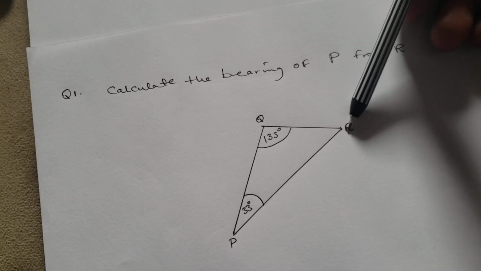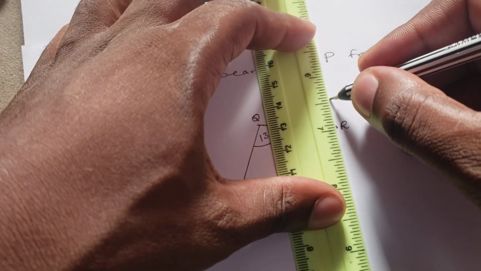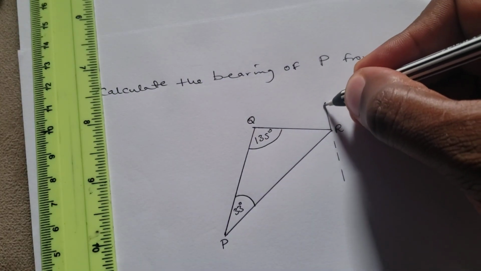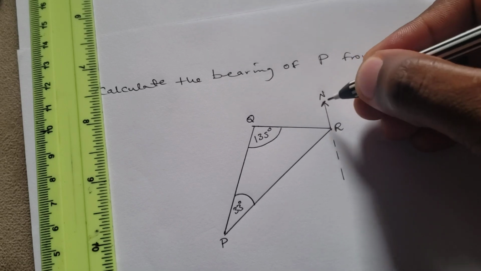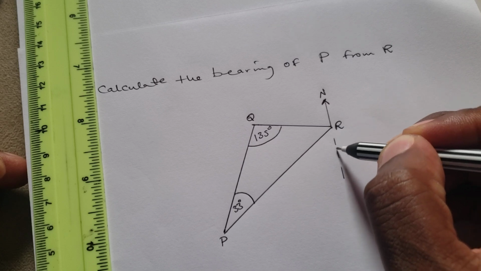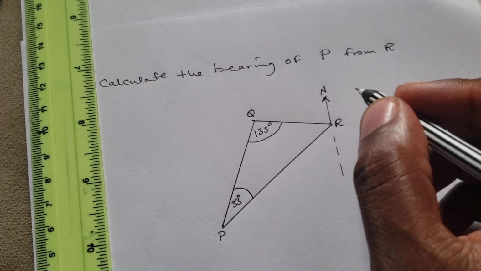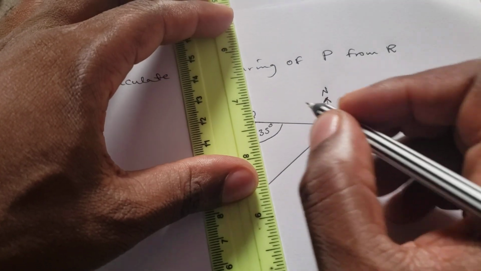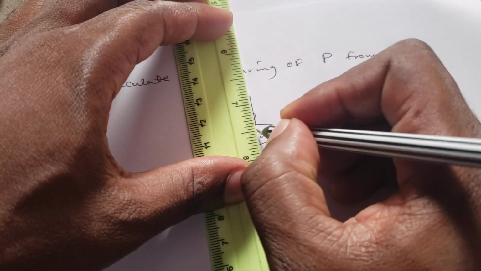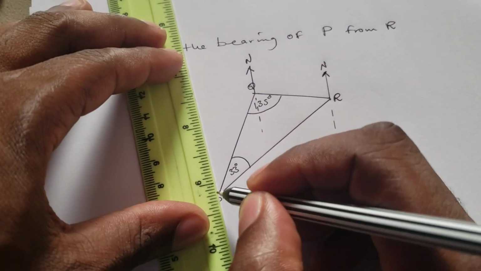Then if that R doesn't have a true north, we need to make that true north, because all measurements start from the true north. Okay, so we have the true north. Remember, this true north is a straight line that adds up to 180, so we have 180 degrees right here. Before we continue, we need to also identify the true north for these others. So now we have another true north for that Q, and we also have the true north for P.